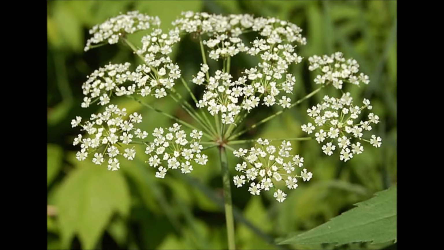Apiaceae. This plant family can be identified by its umbel, a bunch of small flowers branching out from the same point on a stem. This plant family includes both edible plants, like carrots of course, but also poisonous plants like hemlock.